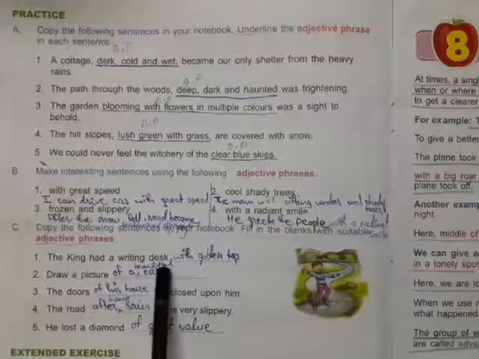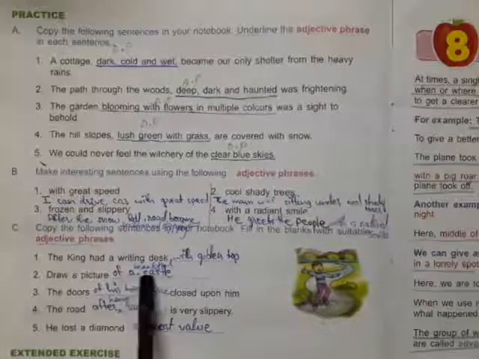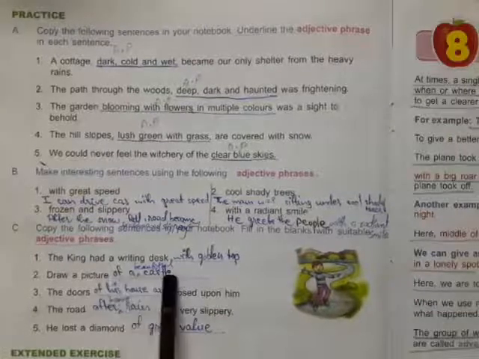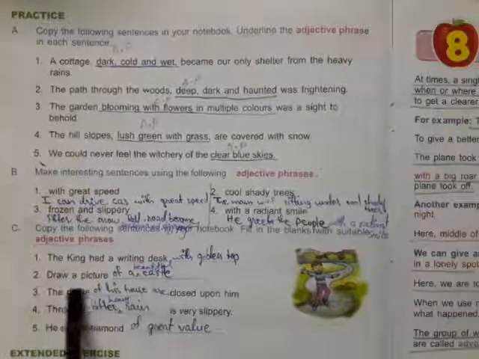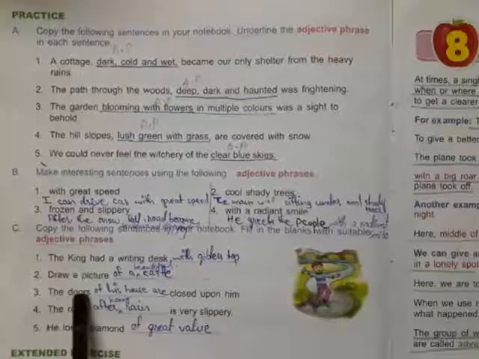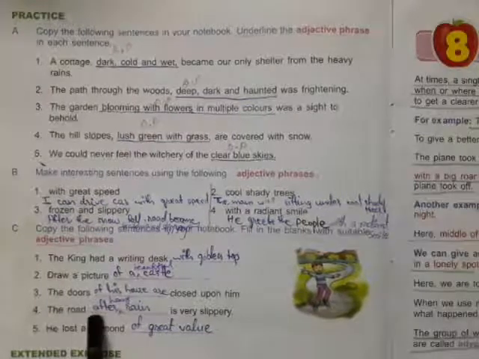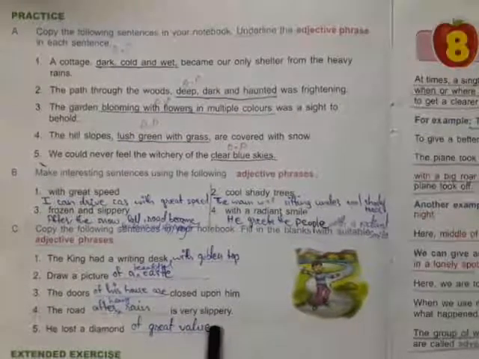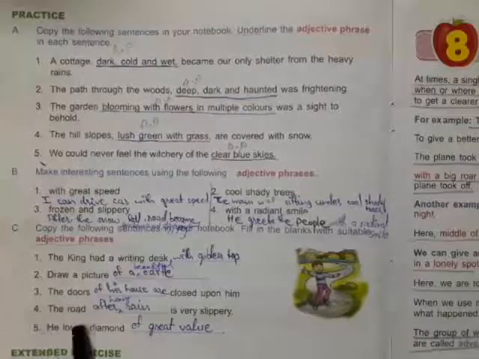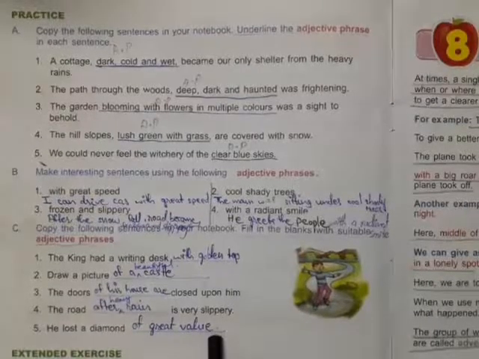Here beautiful is enhancing the meaning of the sentence, so we have used this adjective phrase to make it more comprehensible. The doors of this house are closed upon him. The road after heavy rain is very slippery. And the last one, he lost a diamond of great value.